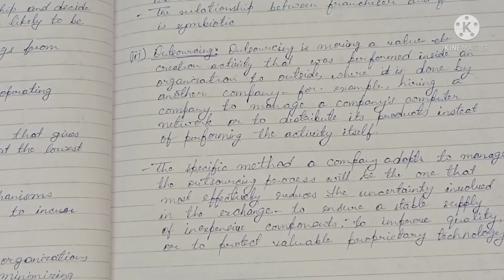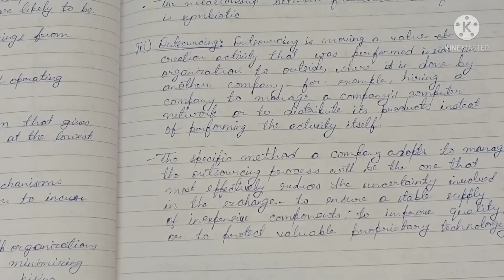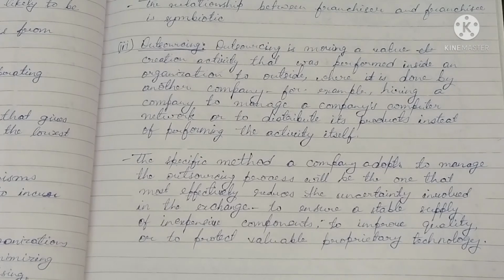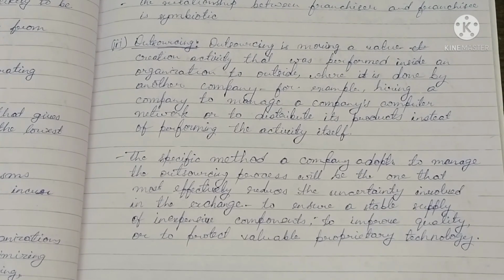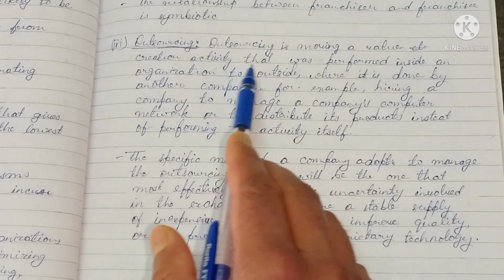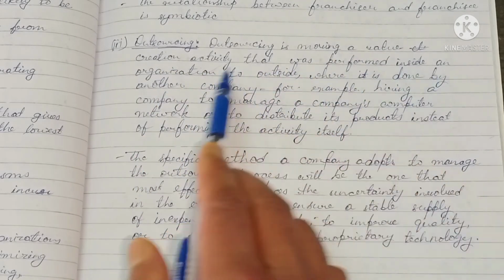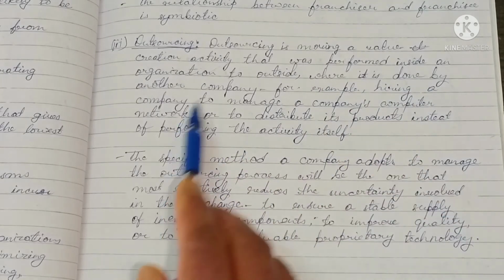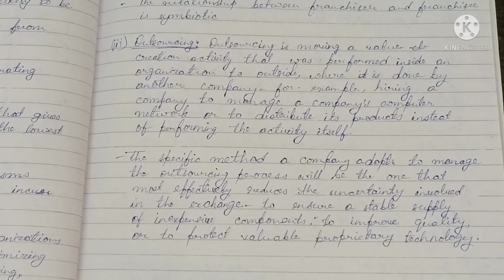Now the third type of interlinkage mechanism to avoid bureaucratic cost is outsourcing. Outsourcing is moving a value creation activity that was performed inside an organization to outside, where it is done by another company. It means whatever value creation activity was going on earlier inside the organization is given to an outside company.